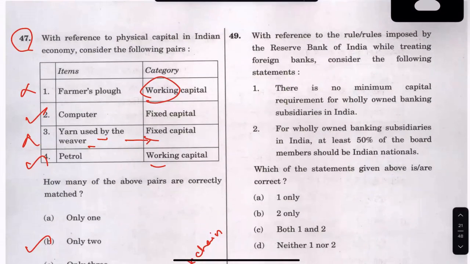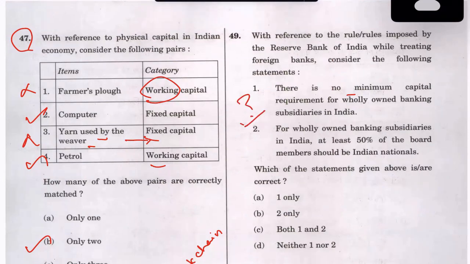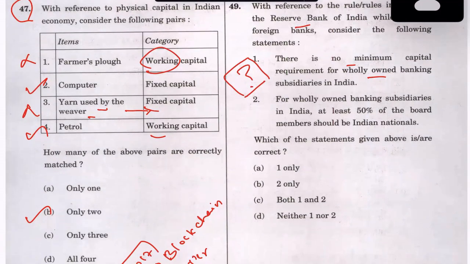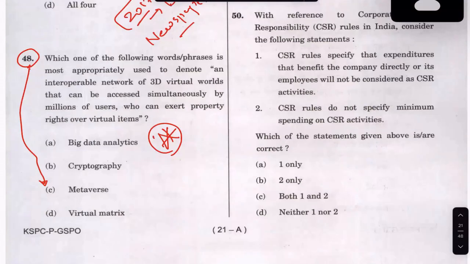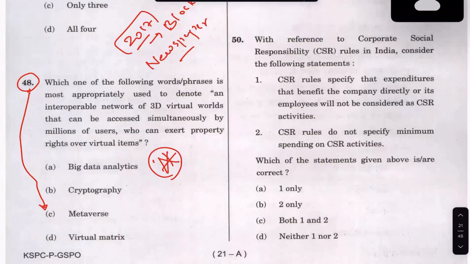So, what are the rules imposed by RBI? There is no minimum requirement. This cannot be true. If you are a bank and you are regulated by RBI, whatever you are, you should have a minimum capital. Only this one was in the news, so the answer is this one, but I do not know. At least 50%, I am not sure. I think it was made as an amendment in 2022 or 23, but I am not sure. So I'm not going to take it as an answer for consideration in the 30, 60, 10 formula.